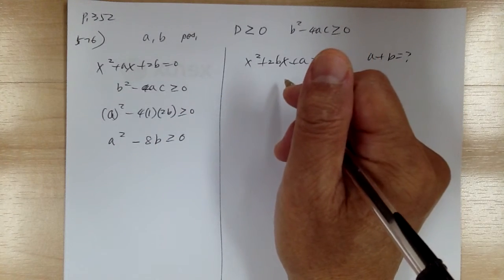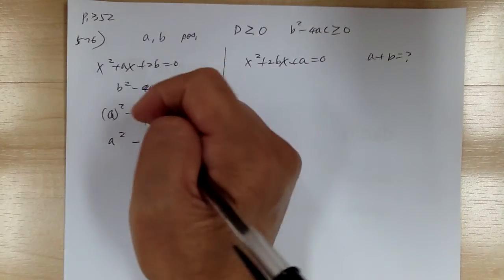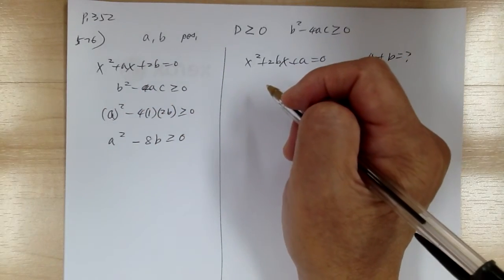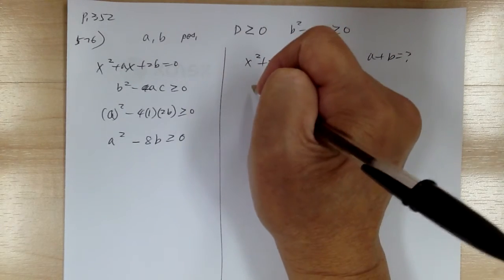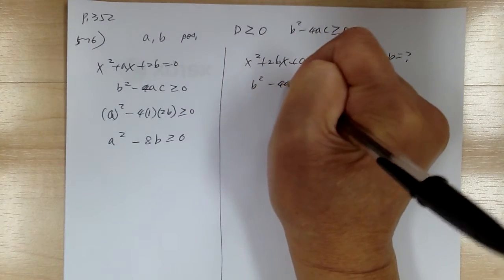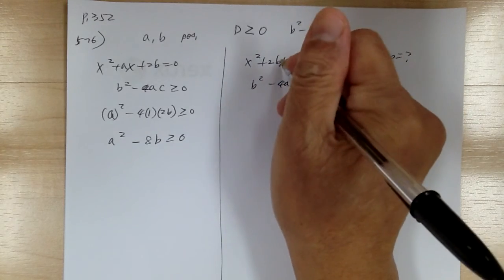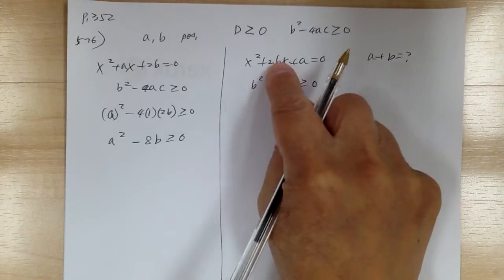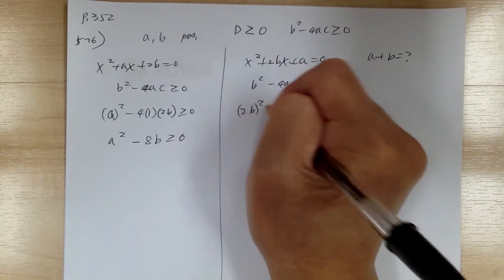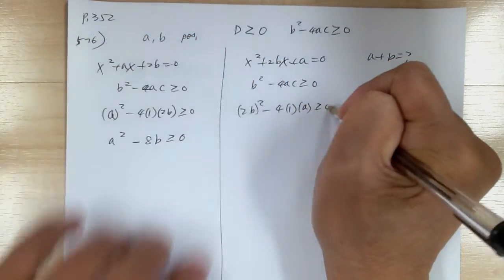Okay, and let's do this side over here. Same thing. b squared minus 4ac has to be greater than or equal to 0. This b is the 2b over here, so (2b) squared minus 4ac is greater than or equal to 0.